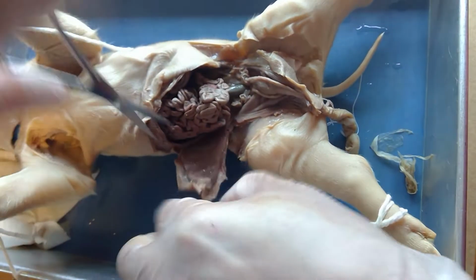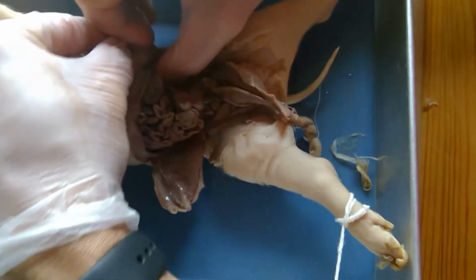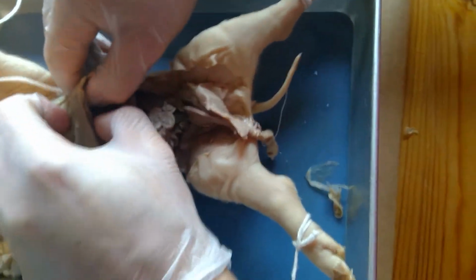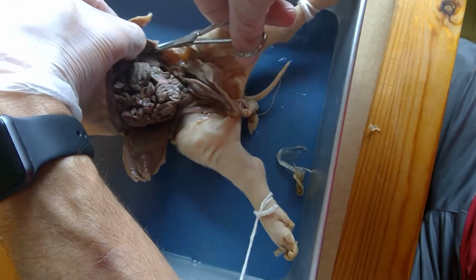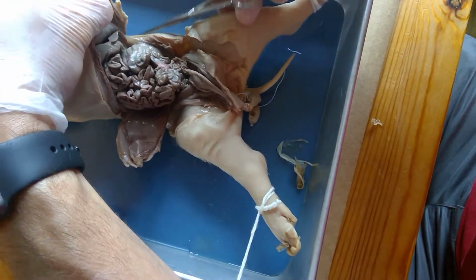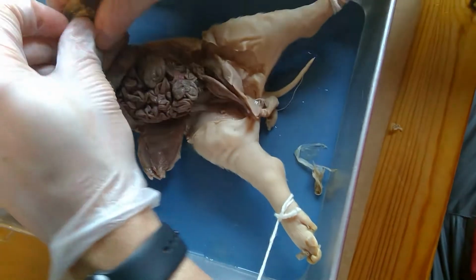Why are the intestines so big? The intestines are really big. Okay, so I can see there's the diaphragm. All right, I'm going to cut out the bottom of the diaphragm just so I can open up a little bit more clearly. There we go. And back that up. Okay.